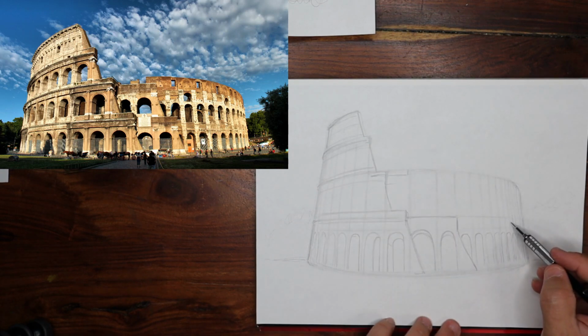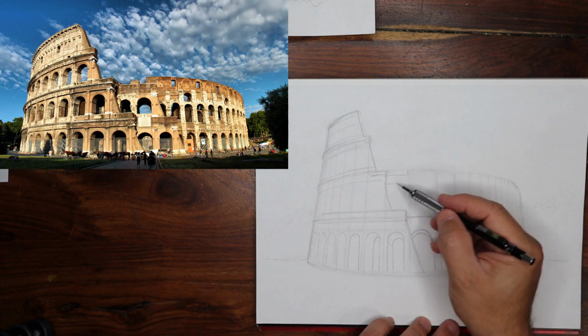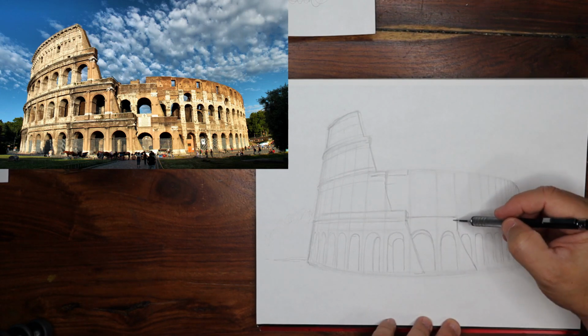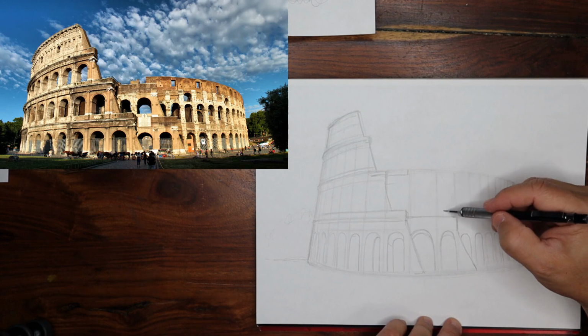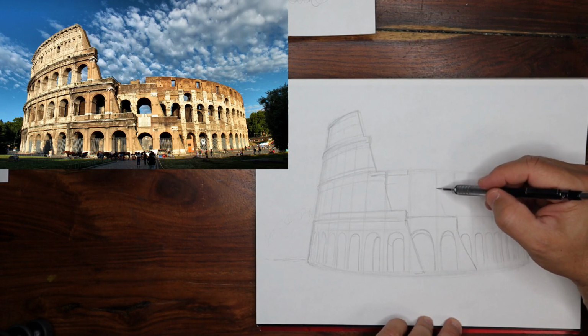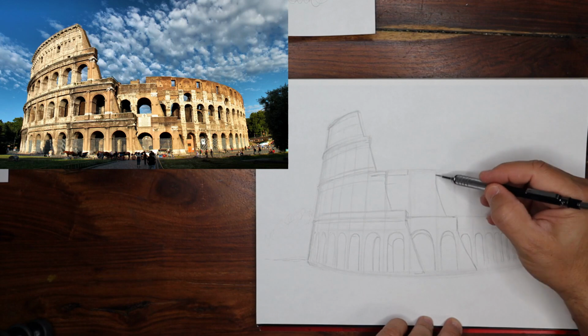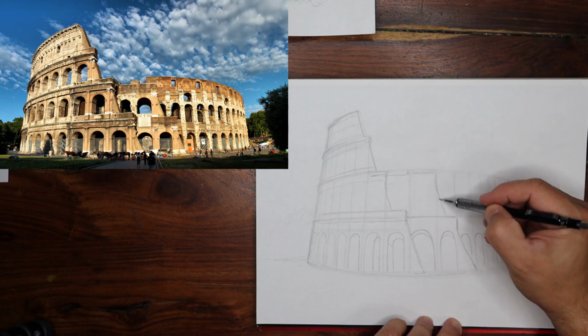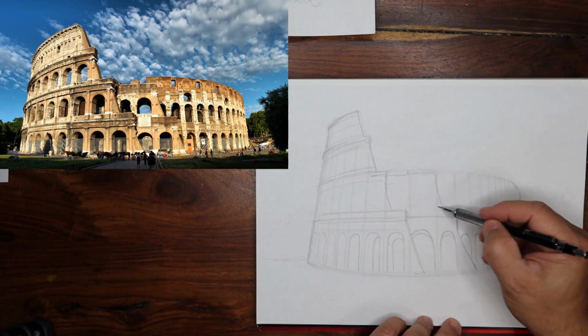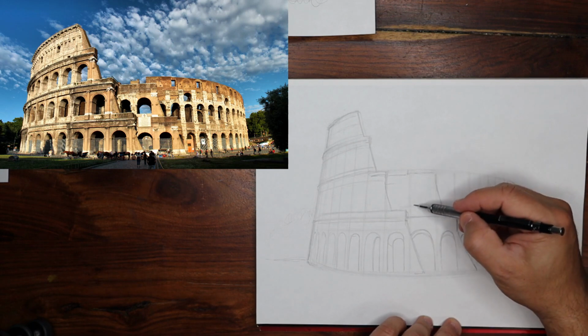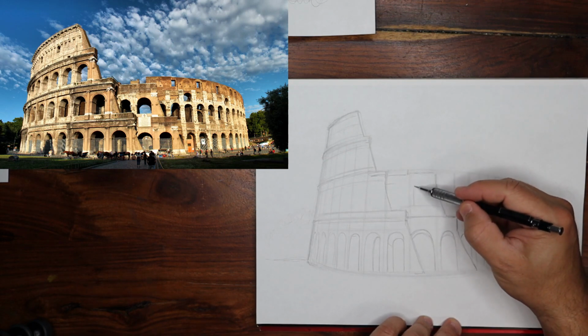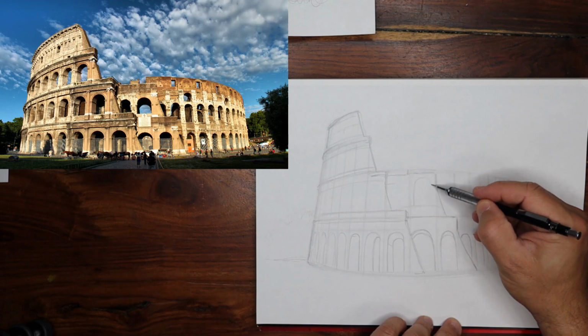And at this point, I think we are ready to bring out our ink pens. I'm just going to add one more, this one here, which is this major arch here. This one should be nice and neat.